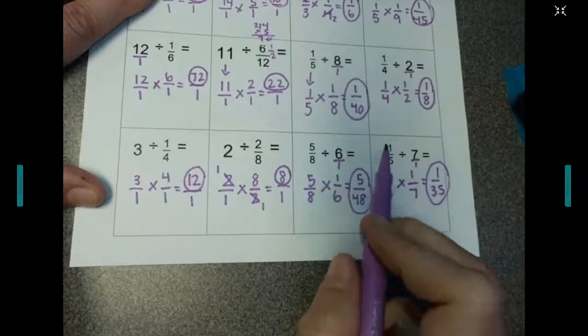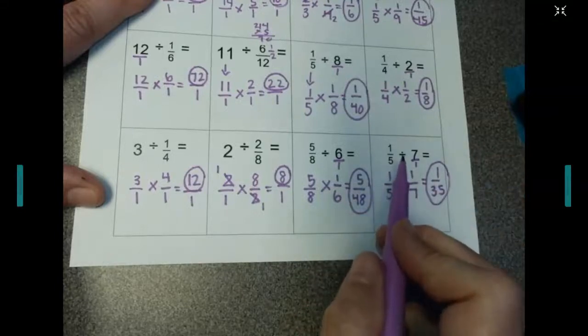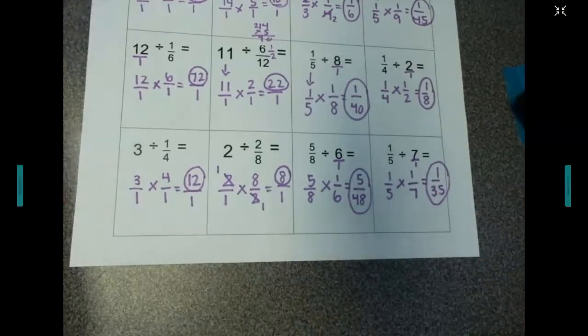So the first one comes down. We change it to multiplication, and then we flip it. We're going to be practicing this, so don't you worry.